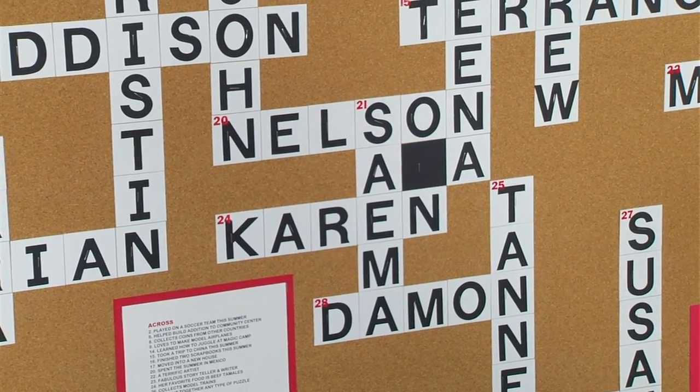You know, if you want a great looking bulletin board that shares a little something about each student, why not try this student-friendly crossword puzzle?